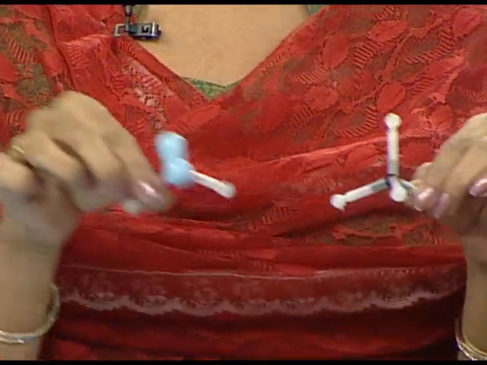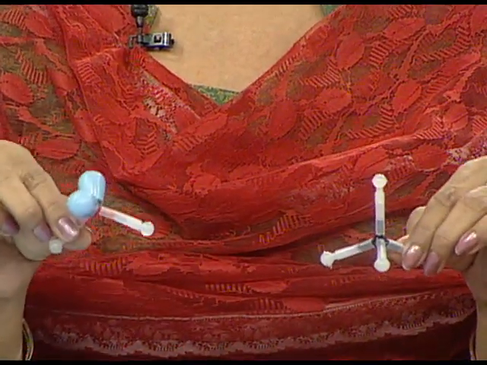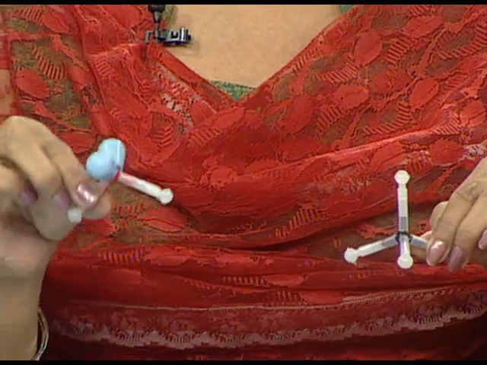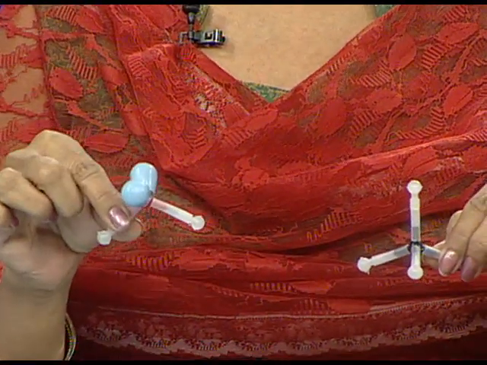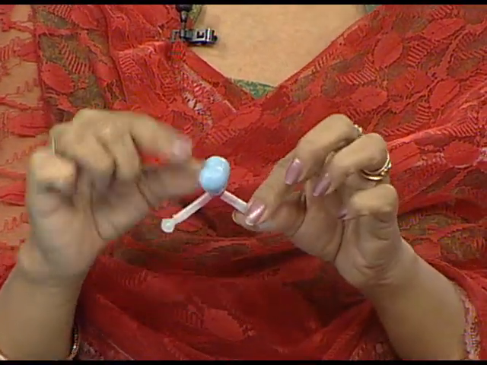But in the case of water, although there are 4 electron pairs, out of those 4, 2 are bonded and 2 are lone pairs. So the angle reduces in water from 109 degrees to 104 degrees, and the shape is also distorted, that is from the regular tetrahedron to the bent shape.